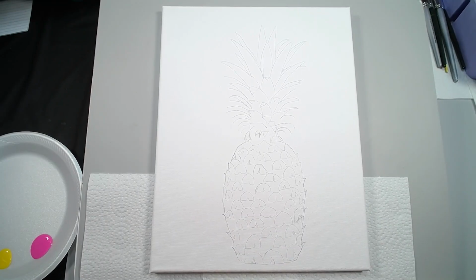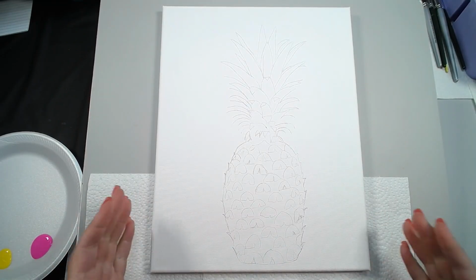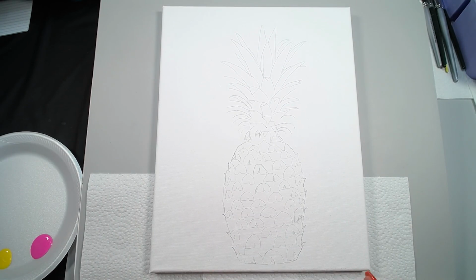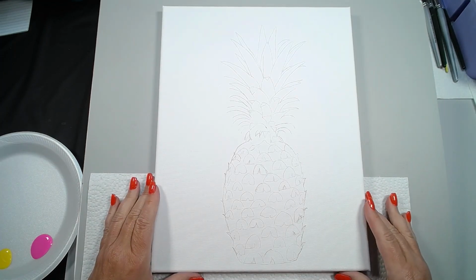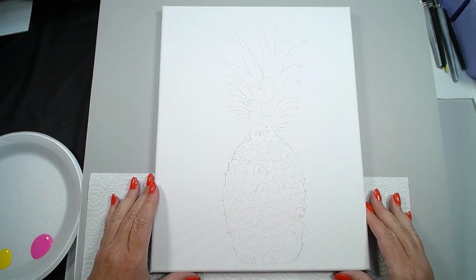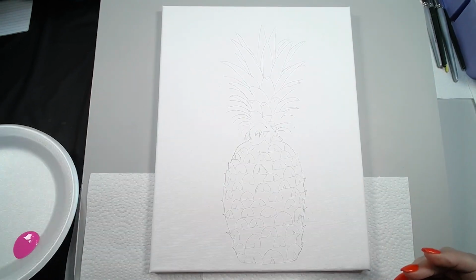Okay, so I have created my pattern. I've just got the pineapple here with all the different little segments on the face of it and the top of it, so I know where I want to place it. We're going to freehand paint the flowers in next week's lesson, so make sure you come back and watch again for the finishing lesson on this particular painting. So let's get going with this background.